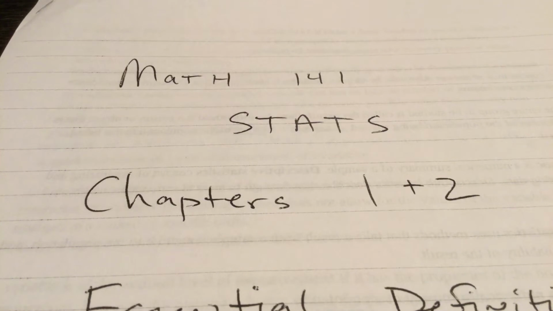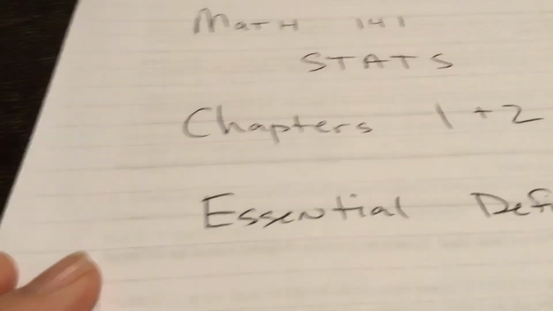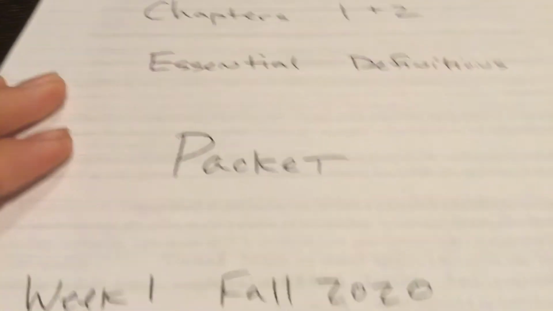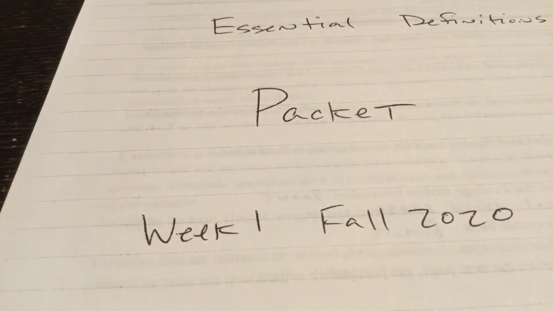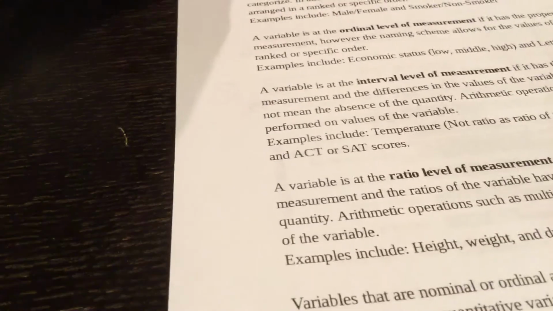Anyway, introduction to stats, Math 141, I believe it's what it's called. We are now using Lincoln Land, chapters 1 and 2, chapter 1 of the old book I was using. Our first semesters match up really nicely. We have changed books, but I'm probably just going to keep the chapter titling as it was before. Anyway, this is essential definitions. You'll have this packet in a few weeks. Packet week 1, fall 2020. Just want to go through this.